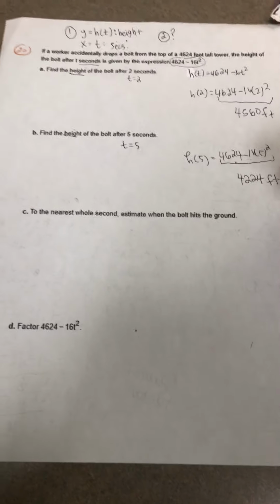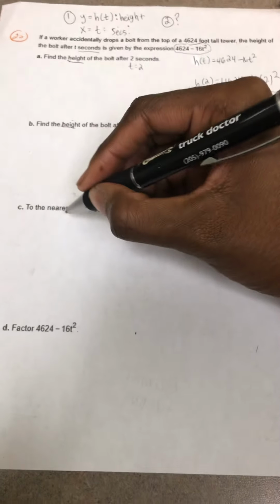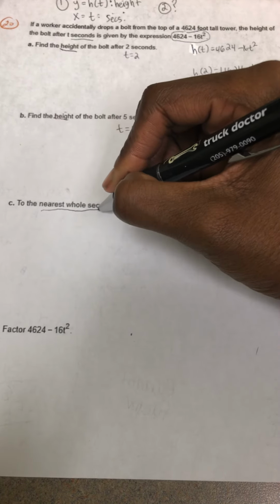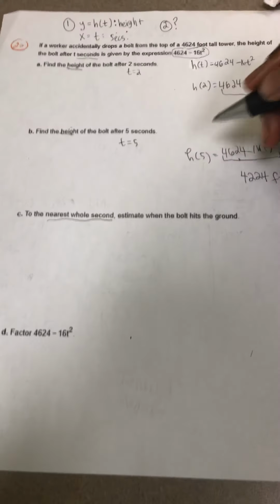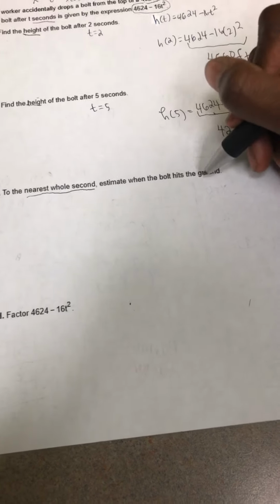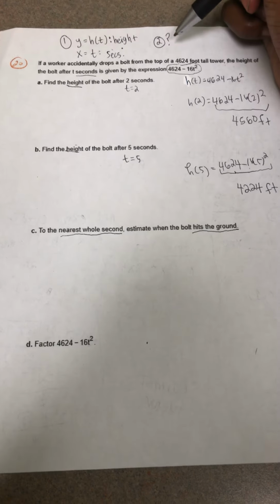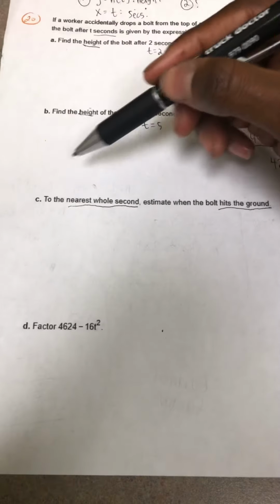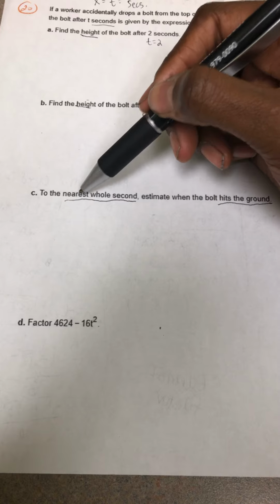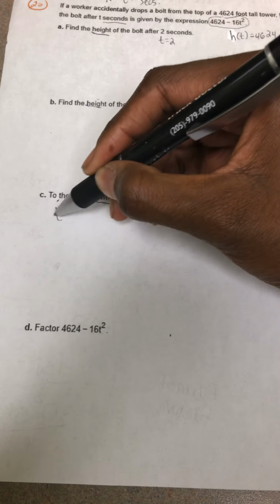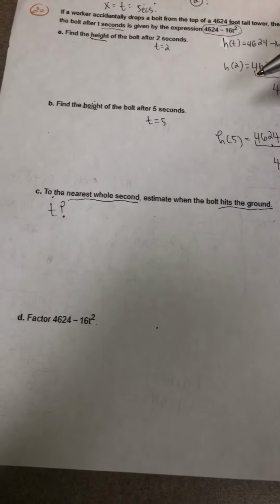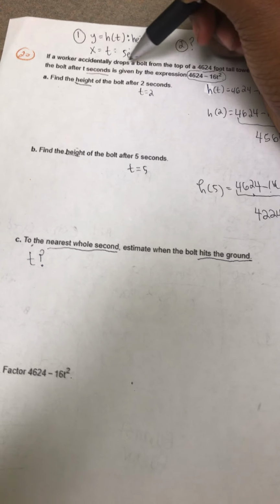So for number 17, our goal is to round to the nearest whole second if we need to, okay? And it says estimate when the bolt hits the ground. So step one was to label, we did that. Step two is to figure out what it's asking us to find. It says estimate the nearest whole second. So we're actually looking for t, or we're looking for our x, makes sense?